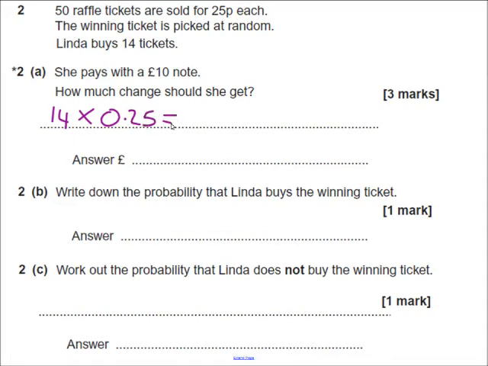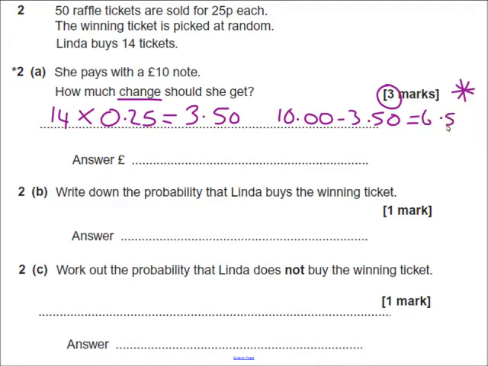So show the examiner what you're putting into your calculator. You should have as an answer £3.50. Now the question is actually asking us how she pays with a £10 note, how much change we're interested in. The alarm bell should be ringing in that it's worth 3 marks. So we have £10 and we need to take off £3.50. And this should leave us, again, use your calculator if you don't want to make any mistakes, £6.50 in change.